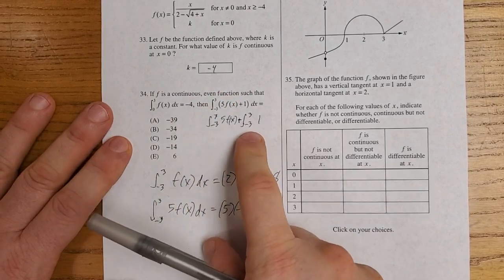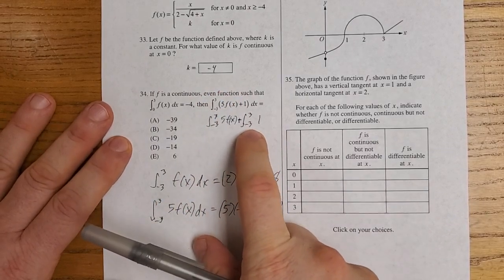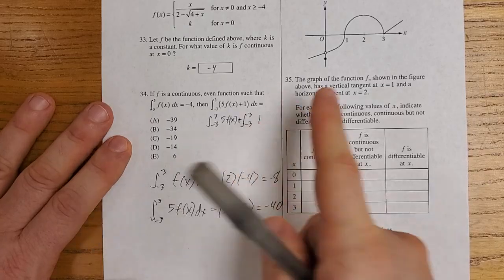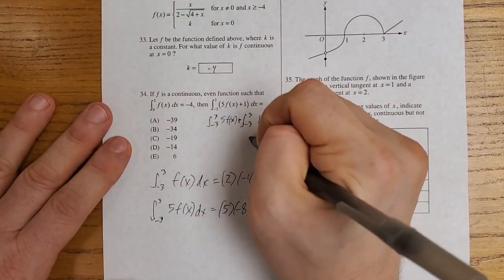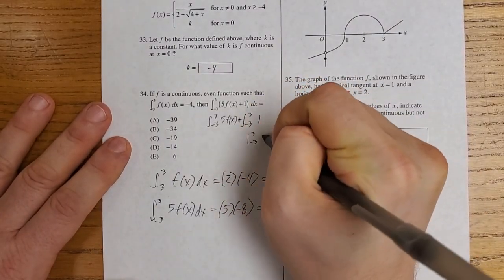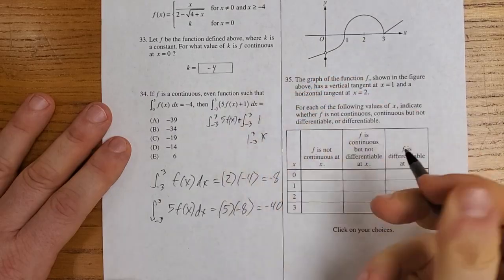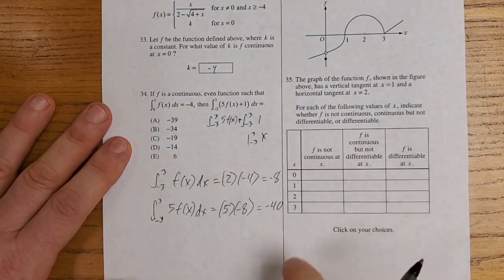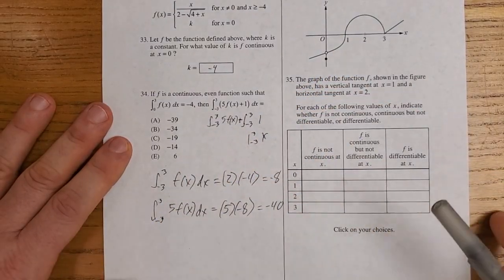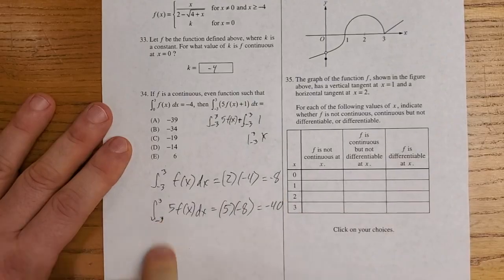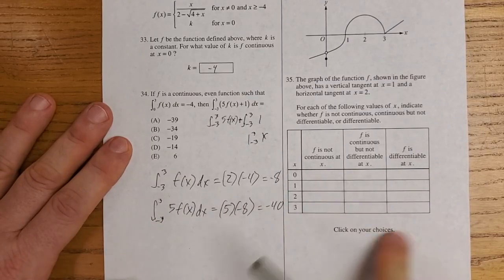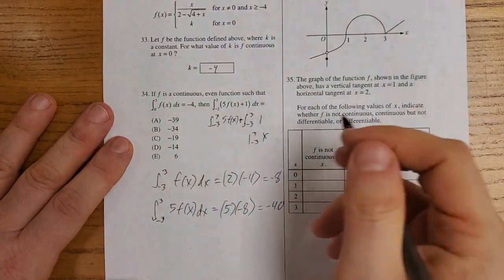We can integrate 1, and it's just going to be x. And if you can envision it in your head, y equals 1 going across from negative 3 to 3, it's just going to be 6.